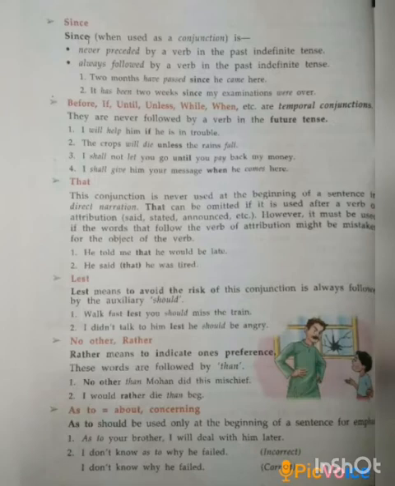Okay. Next one, that. This conjunction is never used at the beginning of the sentence in direct narration. That can be omitted if it is used after a verb of attribution: said, stated, announced, etc. However, it must be used if the words following the verb of attribution might be mistaken for the object of the verb. See, it is never used at the beginning of direct narration. Okay. But it is omitted after a verb.